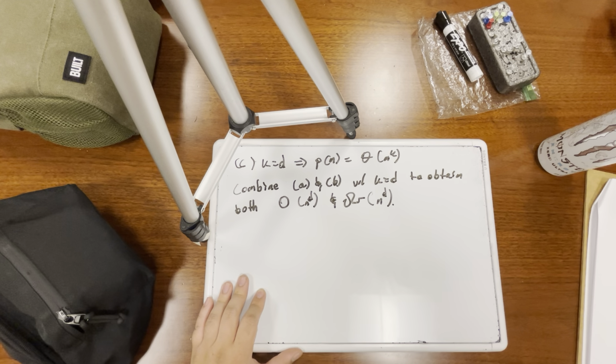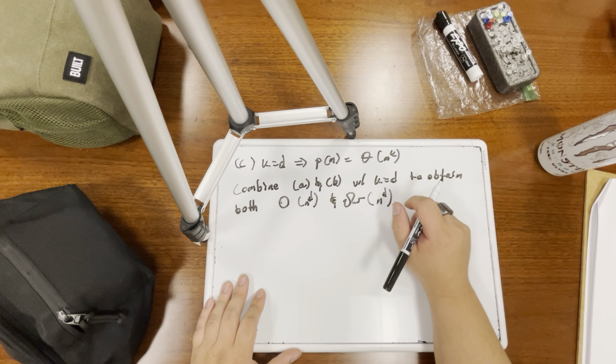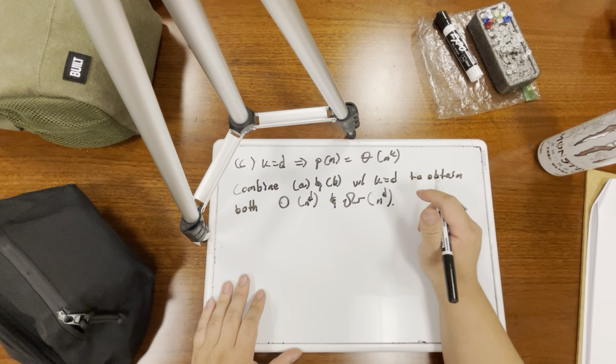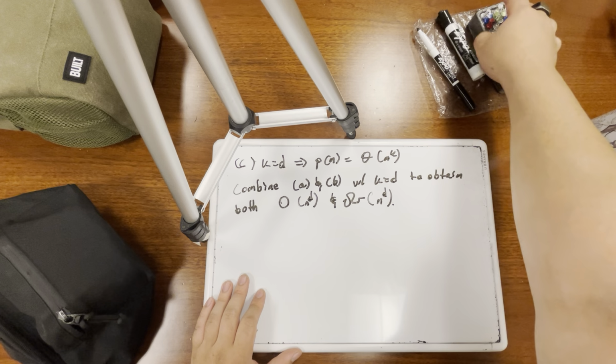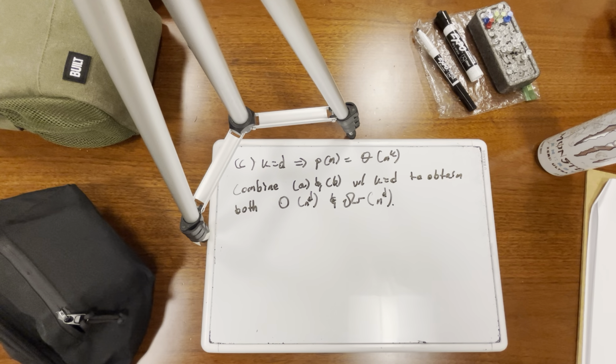Putting those two proofs from A and B together, we get that P of n is equal to theta of n to the k.